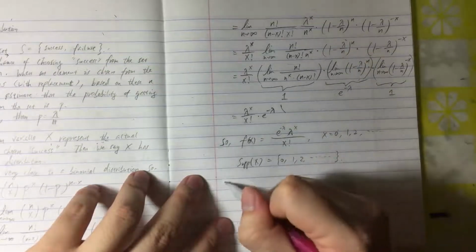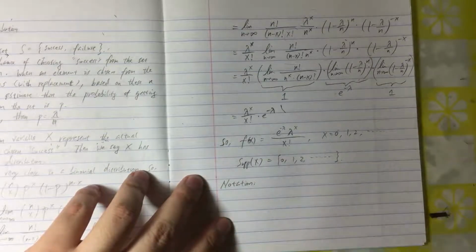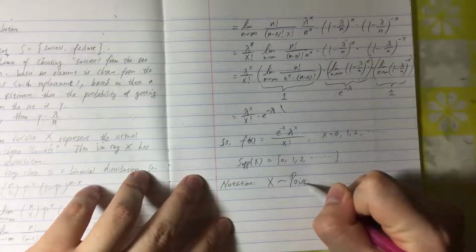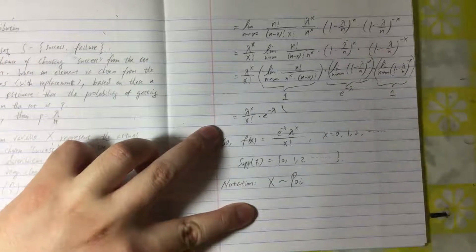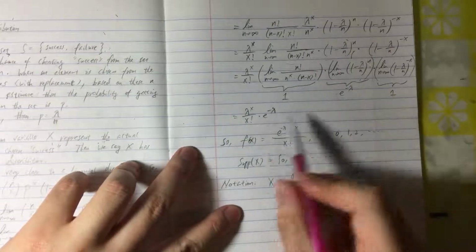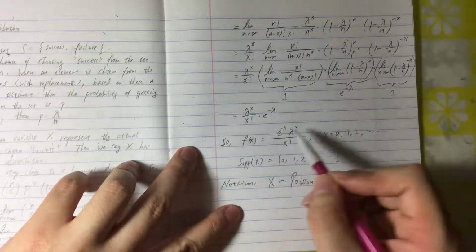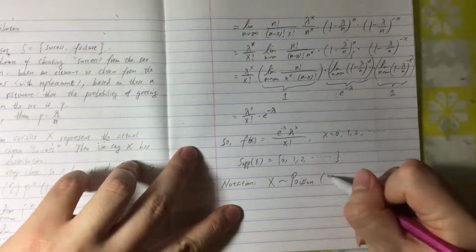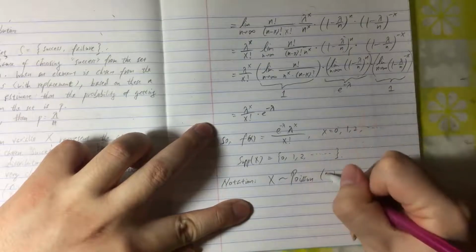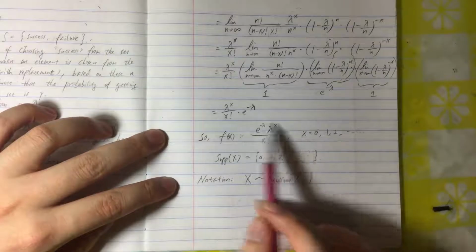The notation for the Poisson distribution is x equal to Poisson. In this formula, e is a constant, x is the variable. The only parameter is lambda. So this is the Poisson distribution.